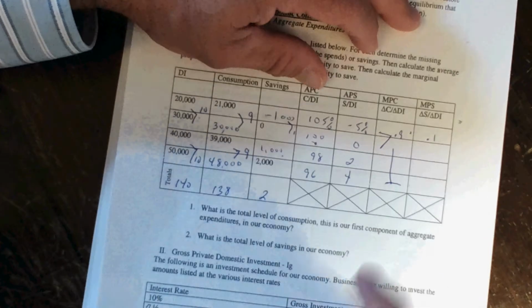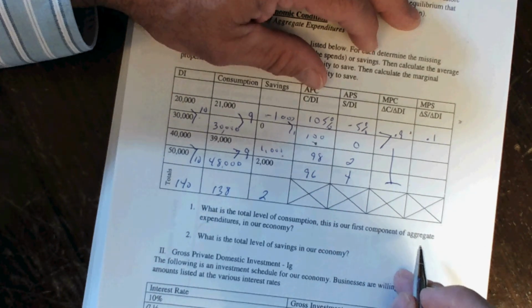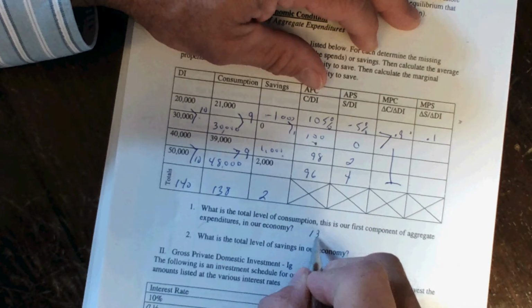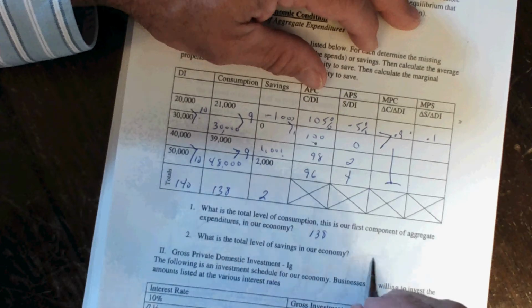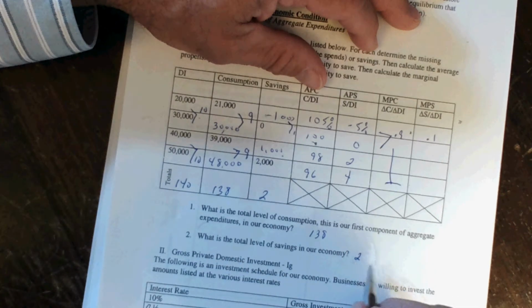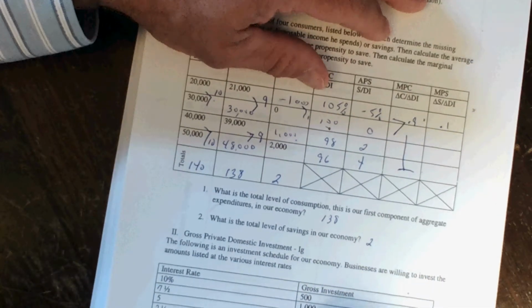What's the total level of consumption? Our first level of aggregate expenditures in the economy, 138. What's the total level of savings? 2. I'm drawing your attention to this because of something that we're going to develop next. And it's important that you see this is equal to the next variable at equilibrium.